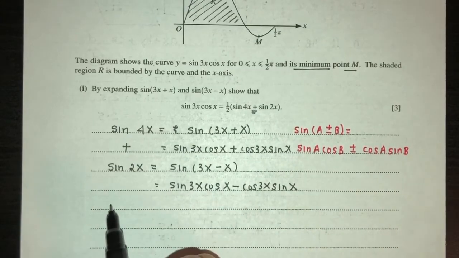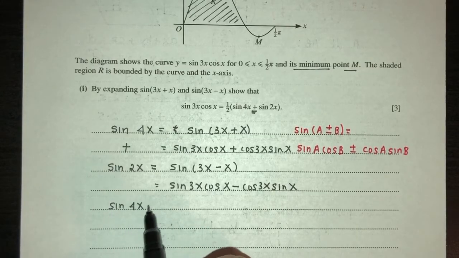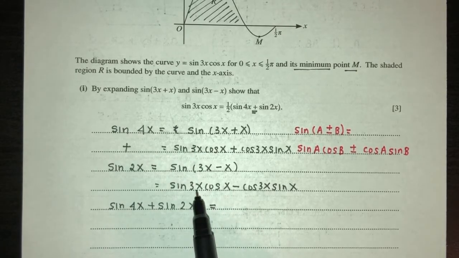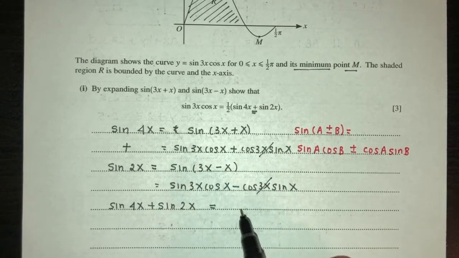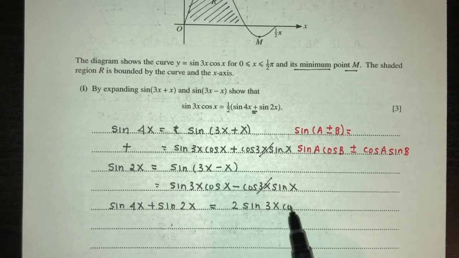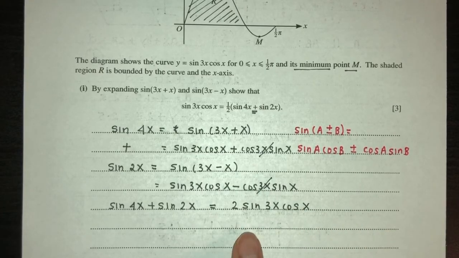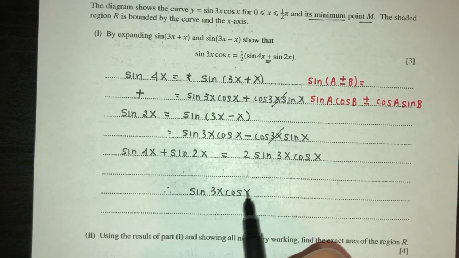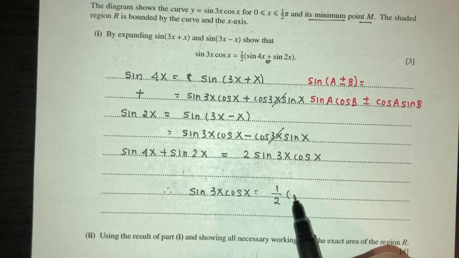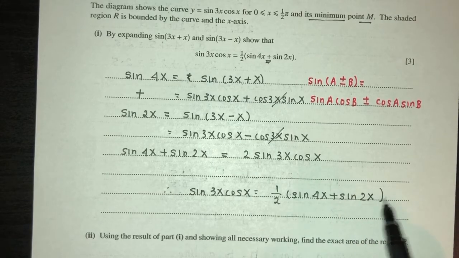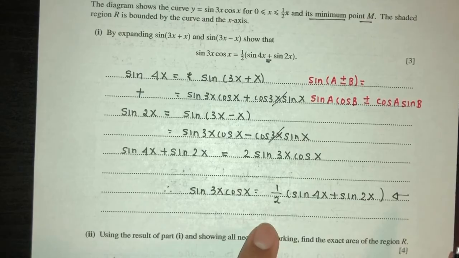You will have, on one side, sine 4x plus sine 2x, and this side you will have this plus this side, so these two will cancel out, so you will have 2 sine 3x cos x. So now you can see we have to make this one become the subject of the formula. So finally you'll have sine of 3x cos x is equal to half times sine of 4x plus sine of 2x, and this is as shown, as required.